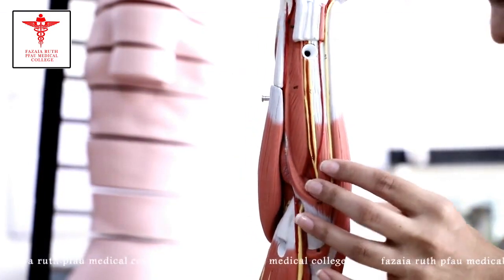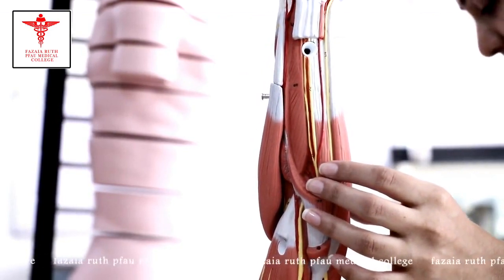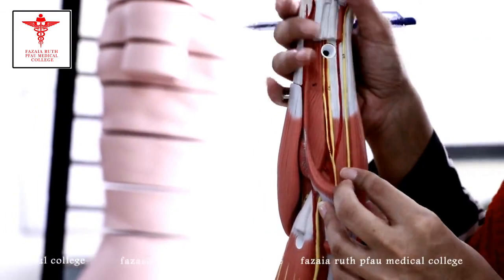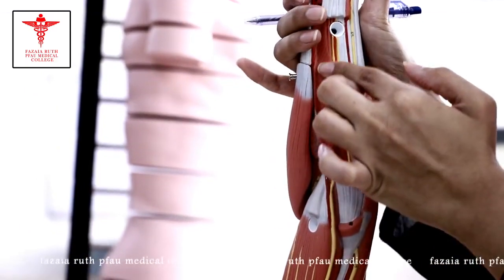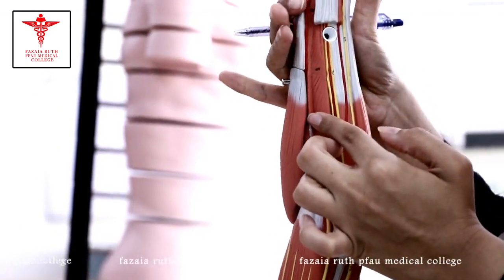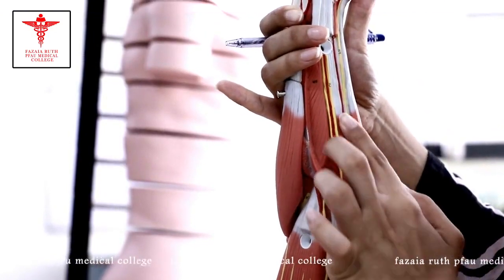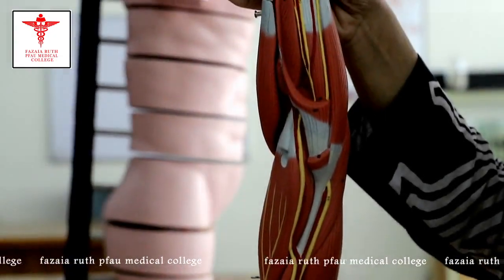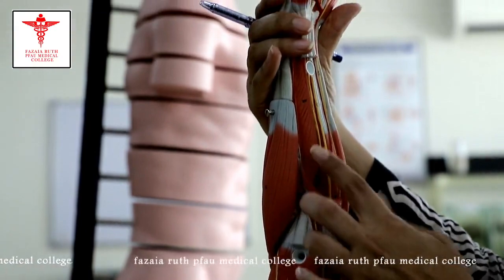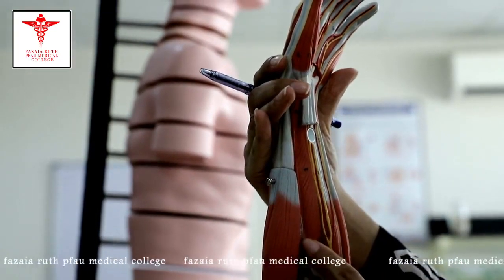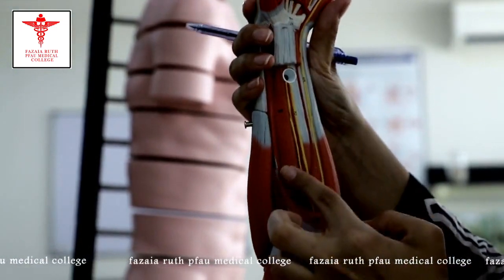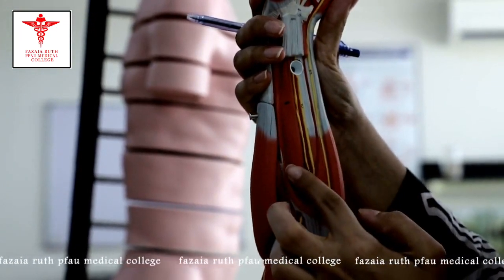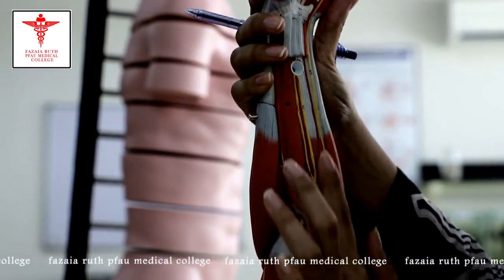In the intermediate layer, we have 3 muscles, being flexor digitorum profundus, flexor pollicis longus and pronator quadratus. In the deep layer, we have 3 muscles, being pronator quadratus, flexor pollicis longus and flexor digitorum profundus.